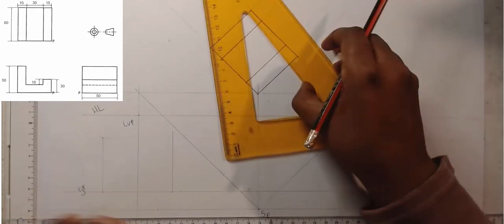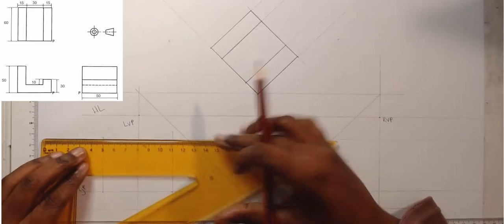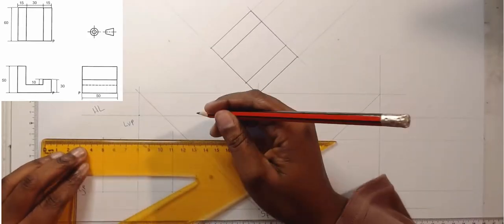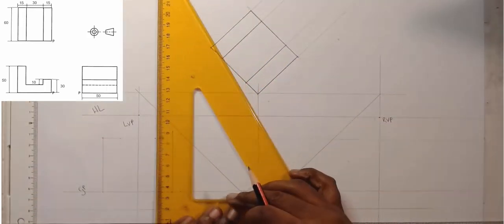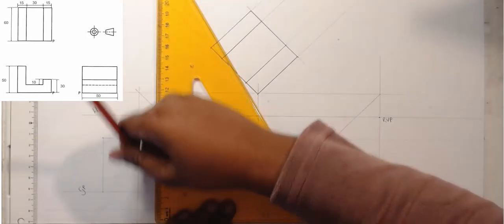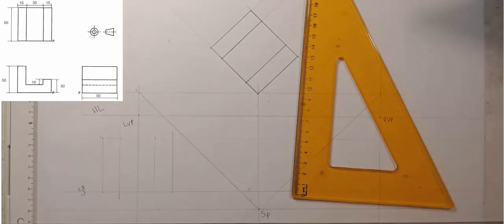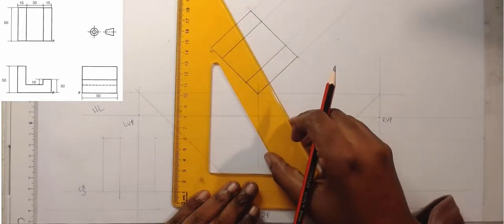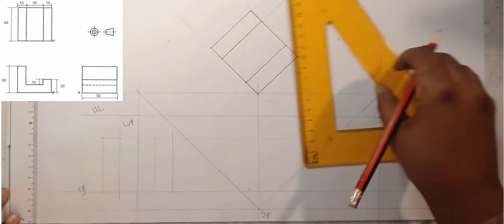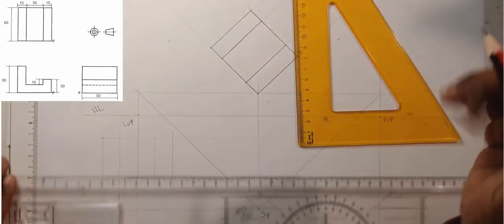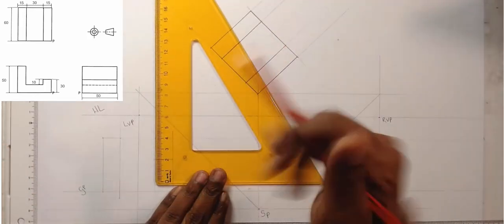Okay. And then I get 15, 15. So I get 15 this side, and I get 15 that side. Okay. And then what's the other measurement? From here, there's a 30. Okay. And then from where the 30 is at, I'm going to measure a 10.